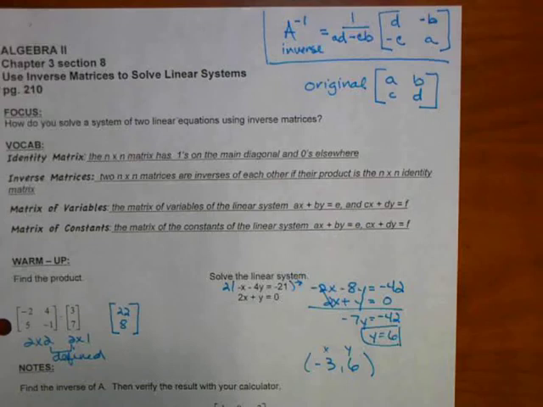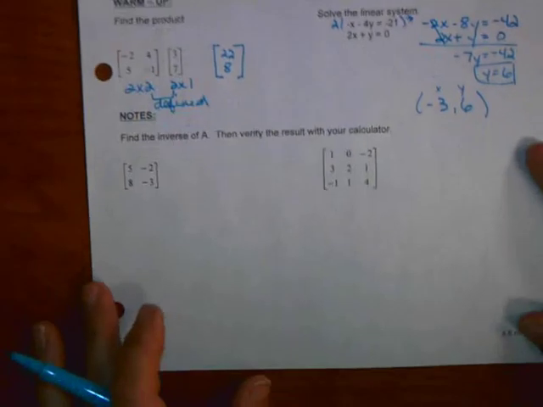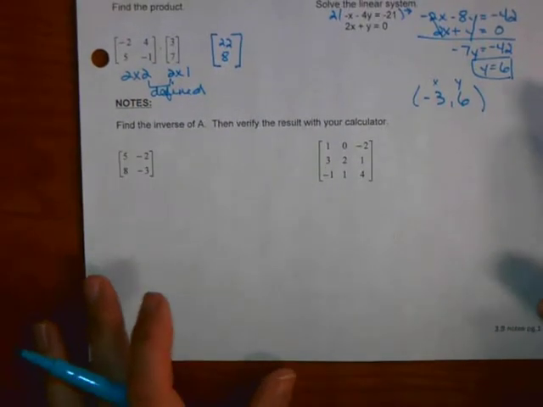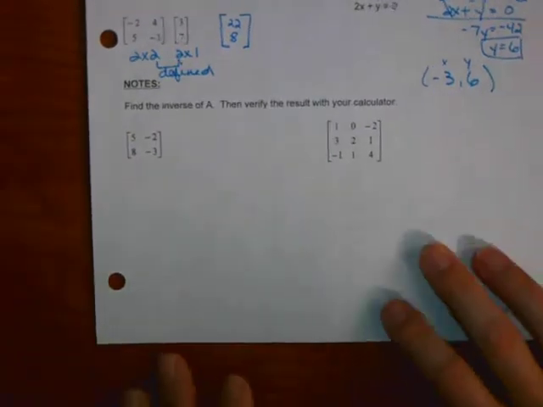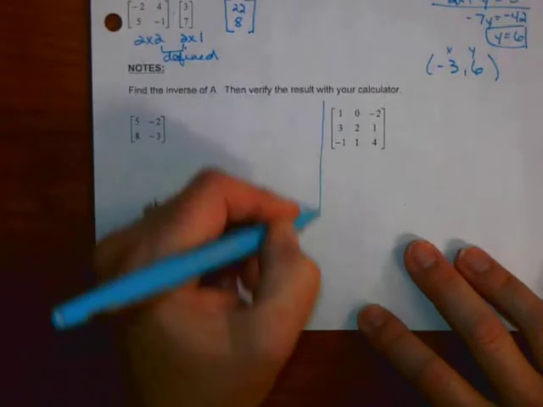Yes, Ian. Doesn't that only apply to 2 by 2 matrices? Yes. So you're going to be working with... Okay. Right here. Just wait. I will get you through it. Don't worry, okay? Find the inverse of A, then verify the result with your calculator.